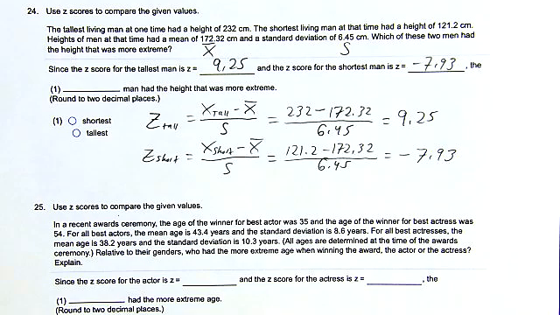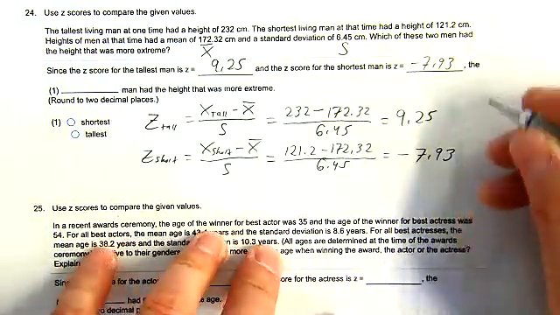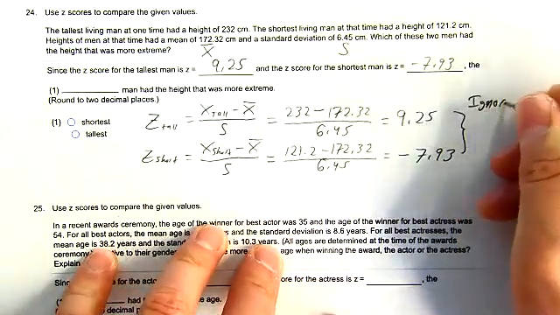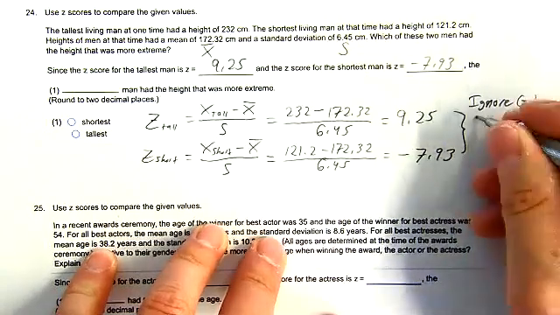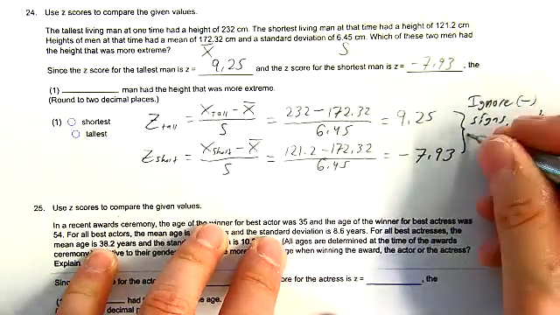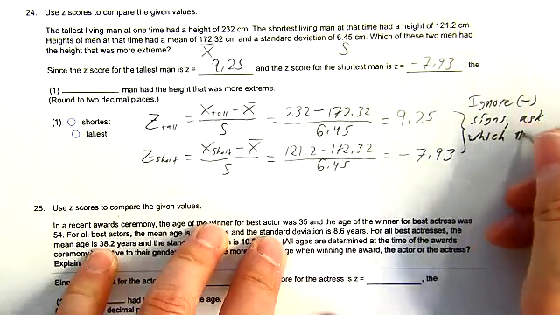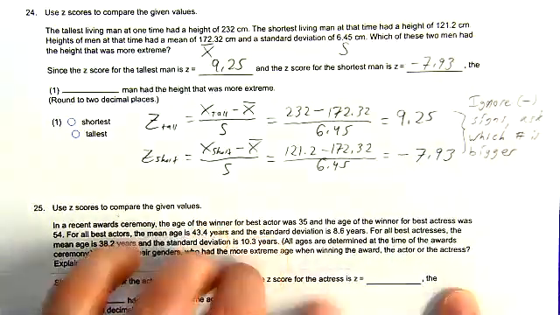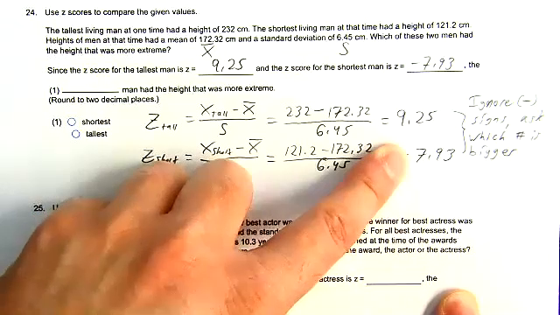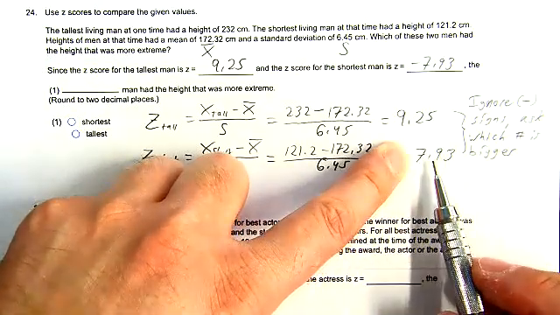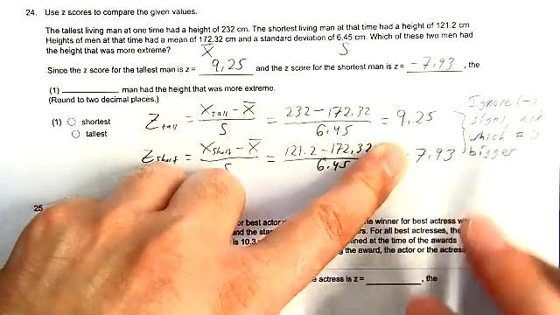Now the final question is, which one's more extreme? To answer more extreme, you look at the two numbers, you ignore minus signs, and you just ask which number is bigger. So if I throw away this minus sign, I just ask which number is bigger. Clearly 9 is bigger than 7. So the tall person's height is more extreme.